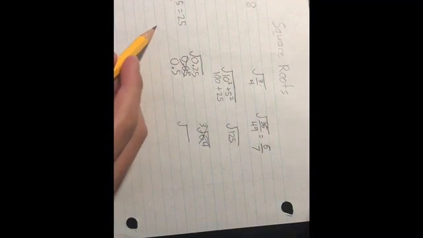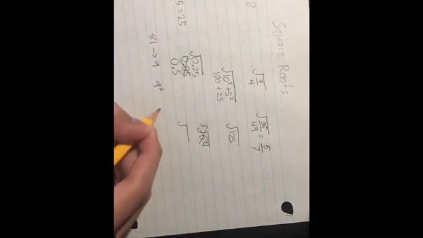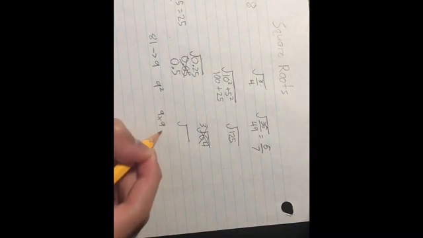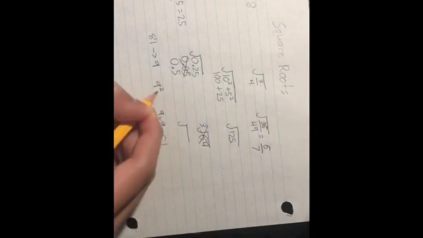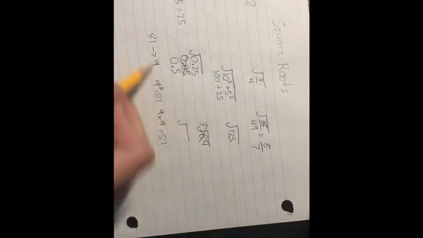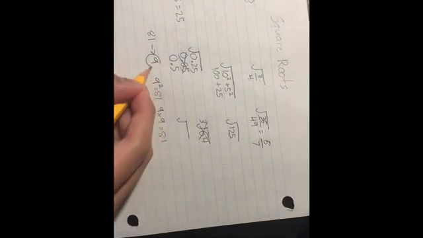So for another example, like 81, the square root of that would be 9, because 9 squared, or 9 times 9, would equal 81. Basically the same thing. So the square root of 81 would be 9. Yeah, that's pretty much it.